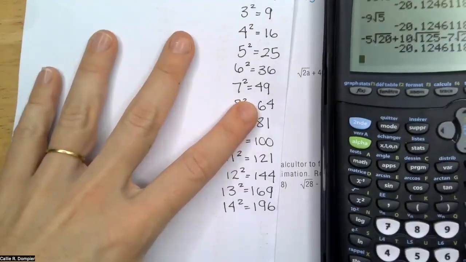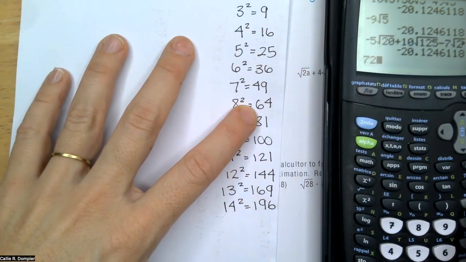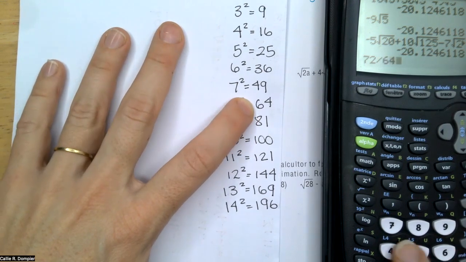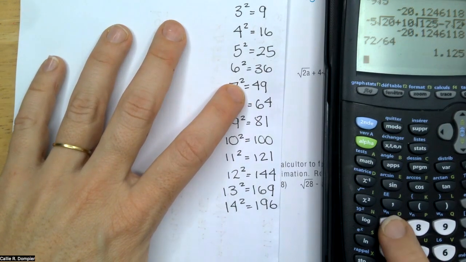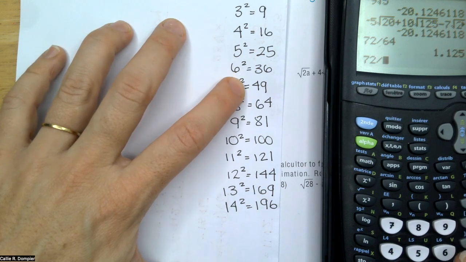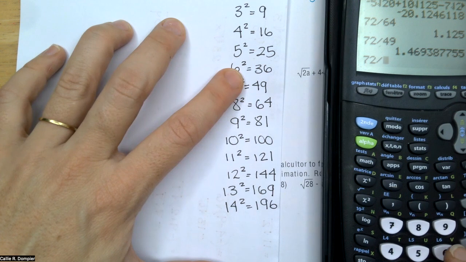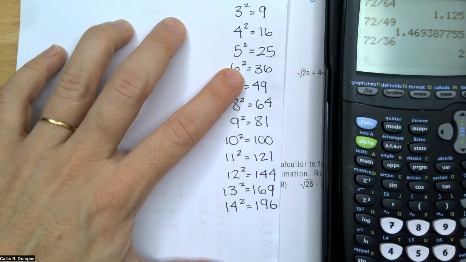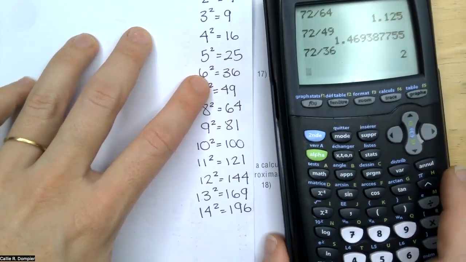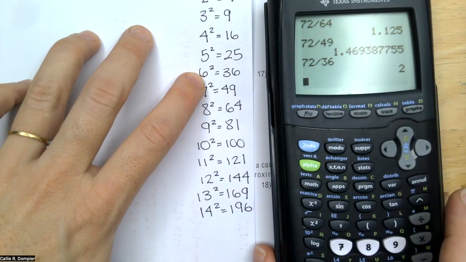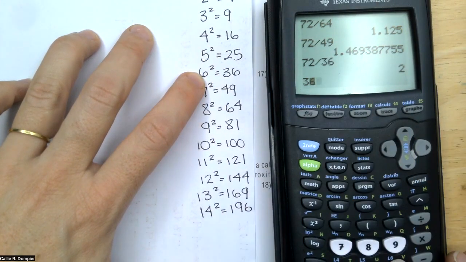72, you just want to start dividing. 72 divided by 64. 72 divided by 49. 72 divided by 36 is 2. Sorry, that's kind of out of the frame. So 72 is going to become 36 times 2.